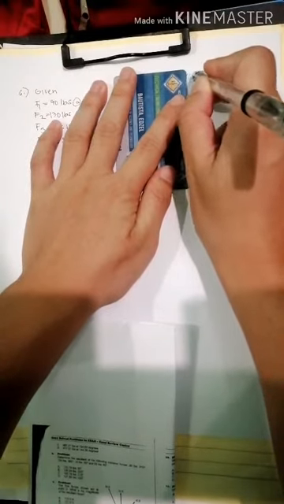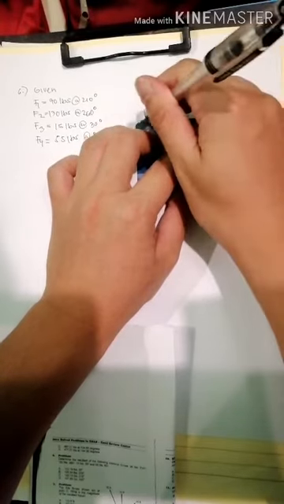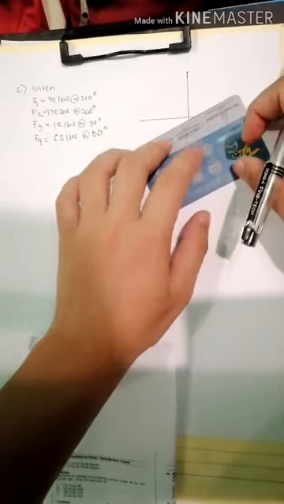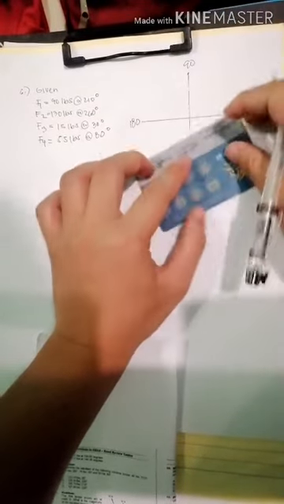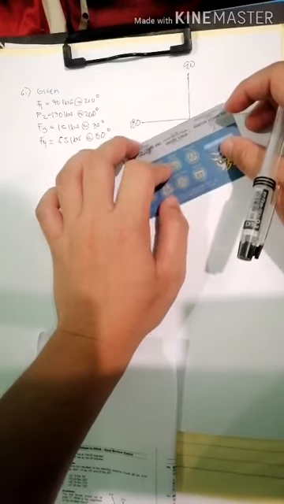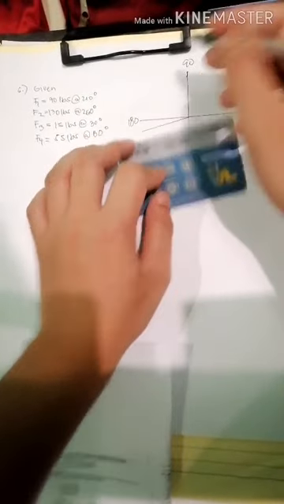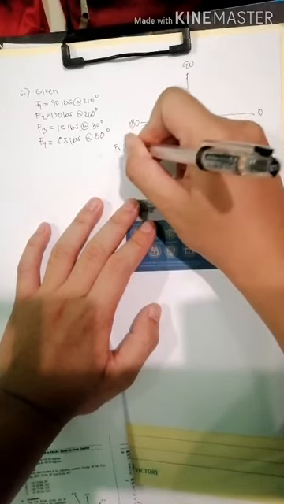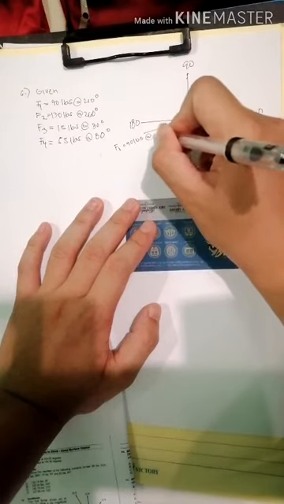Ito na lang. 210, 90, 180. So, force 1, 90 pounds at 210 degrees.